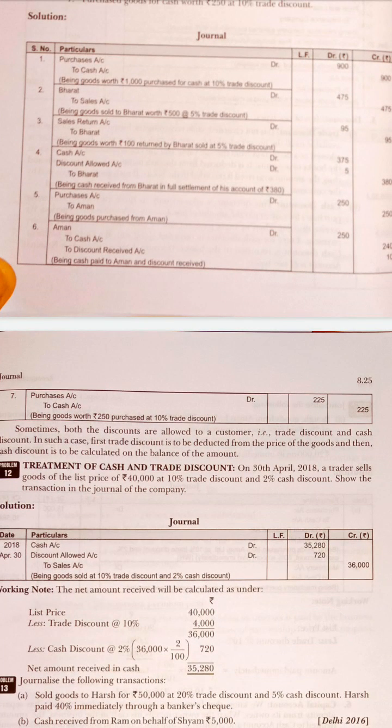See the next one. Purchase goods for cash worth 250 at 10% trade discount. So it is a cash purchase. It is not a credit purchase, it is a cash purchase. First write the entry, purchase account to cash account. So 250 into 10 by 100, rupees 25. So 250 minus 25, 225. So purchase account at 225 to cash account 225. Understood? Okay.